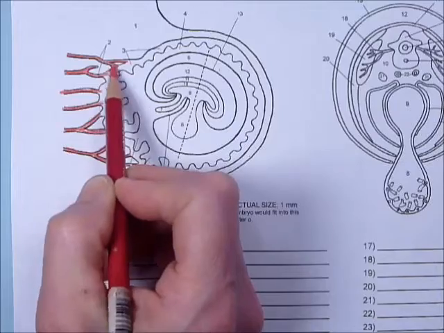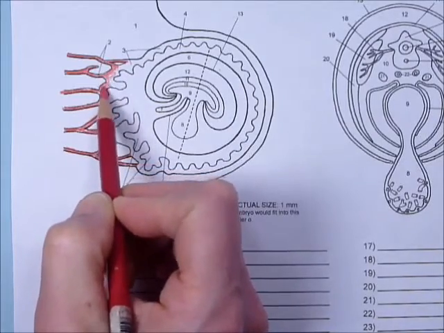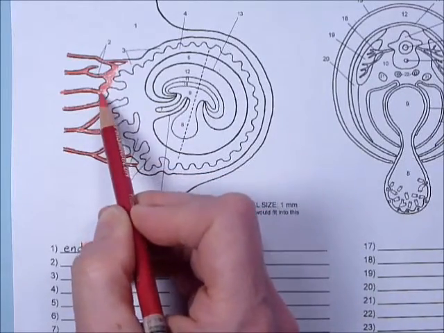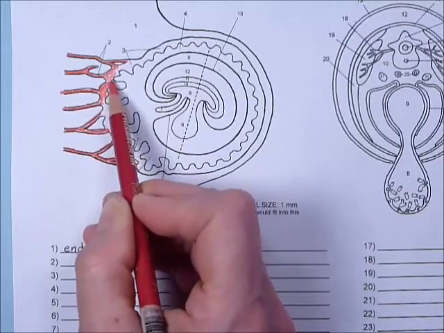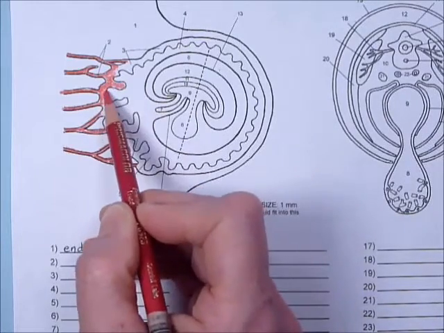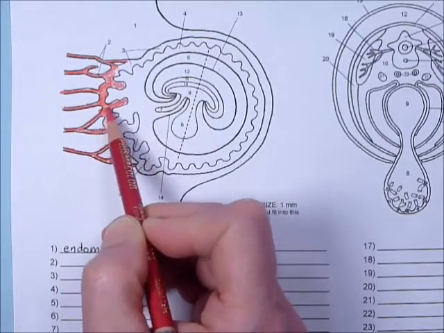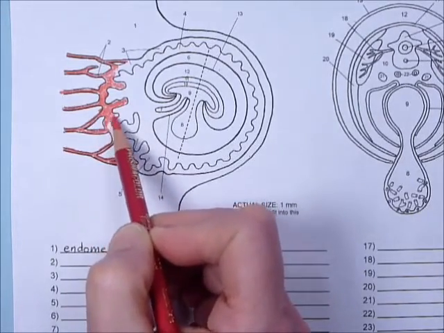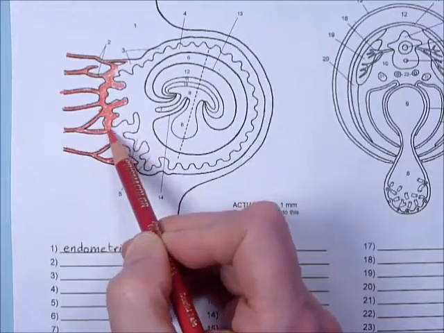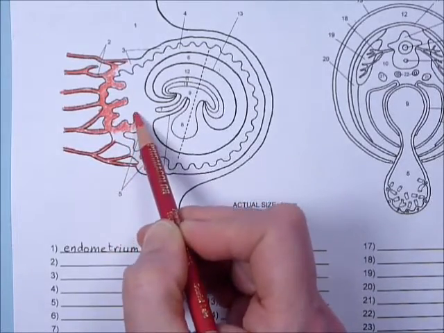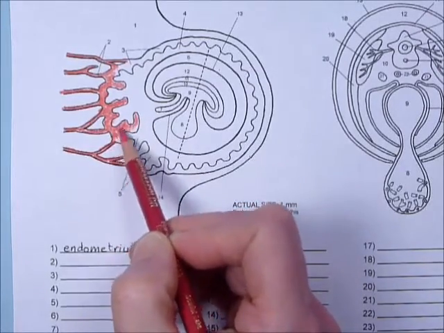The uterus builds up lots and lots of little capillaries just in case an embryo comes by and starts to develop, and these capillaries now have a use. And if they're not used, they're just shed at the end of the month.